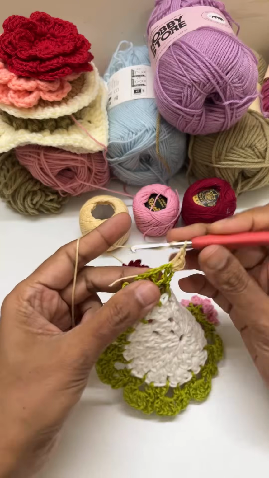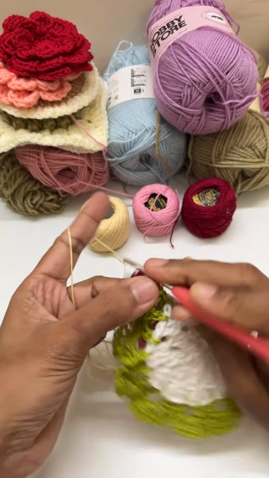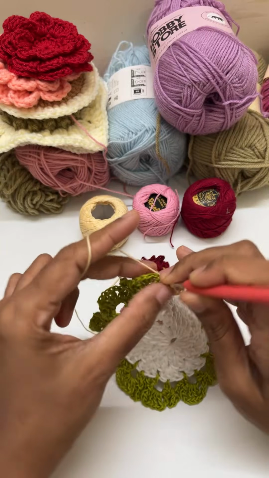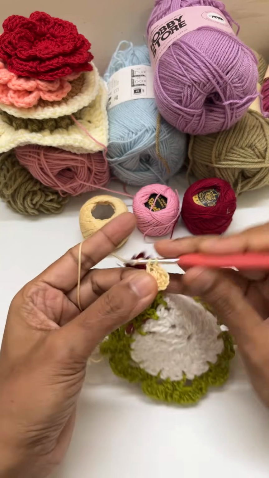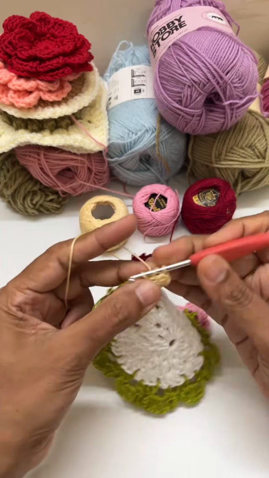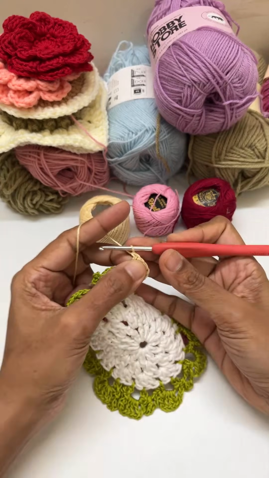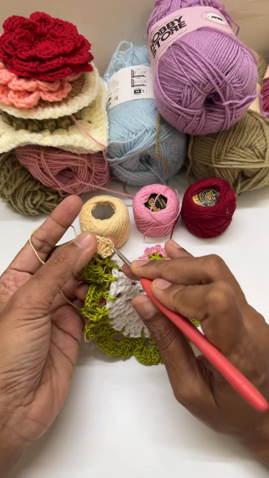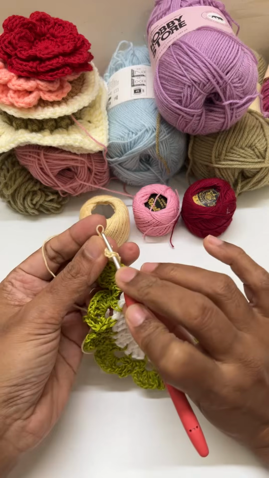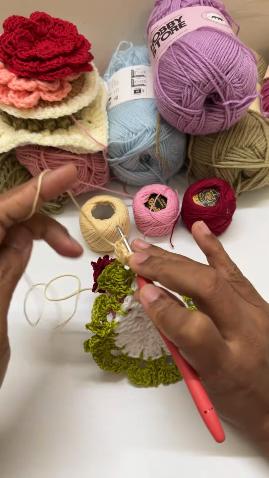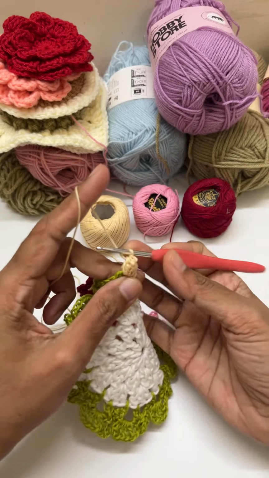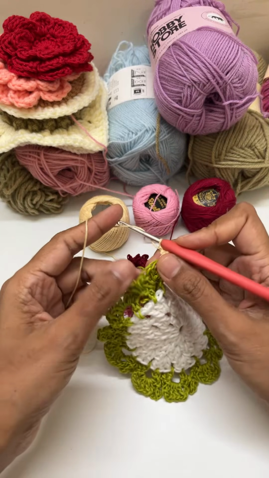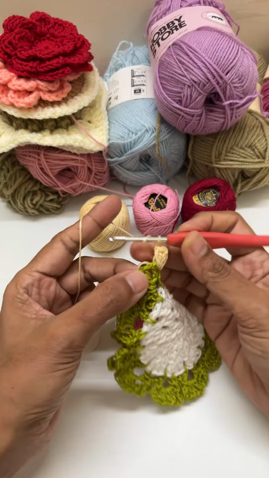Insert your hook into that second chain which you made. So 3, 4 and 5. Insert your hook into the very first stitch which you made. Insert your hook back into the working loop and just pull it out and chain 1. So this chain 1 acts as a bridge between the 2 popcorn stitches.